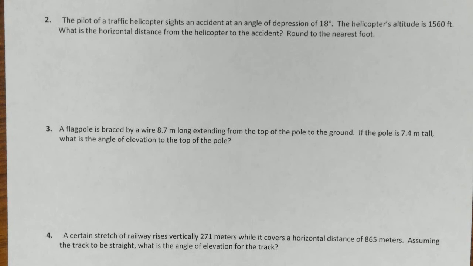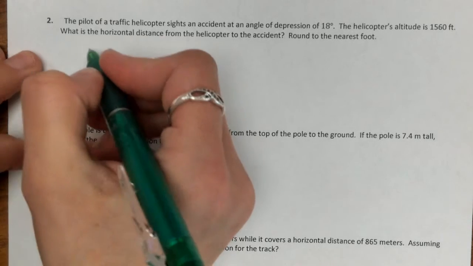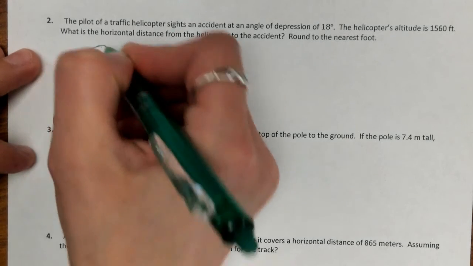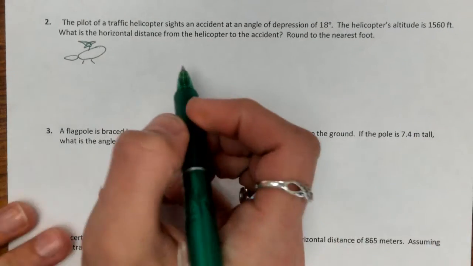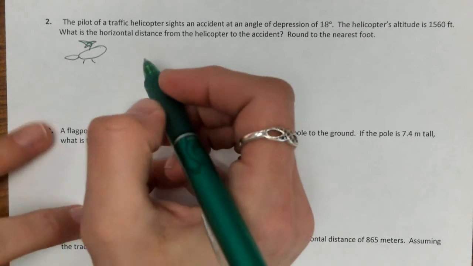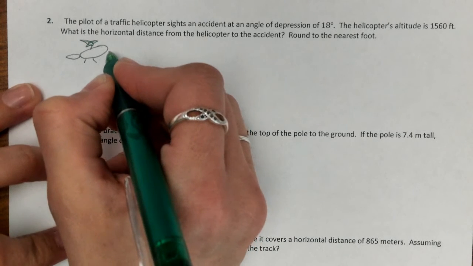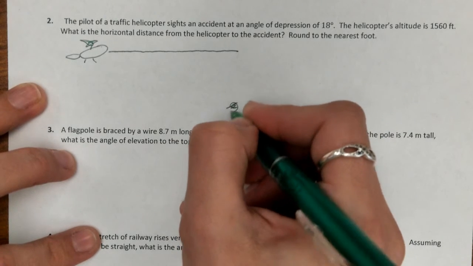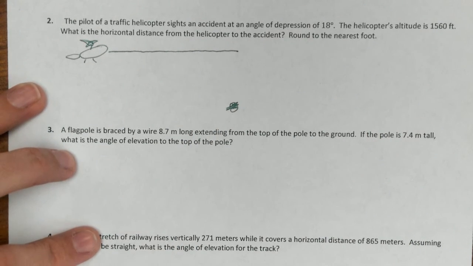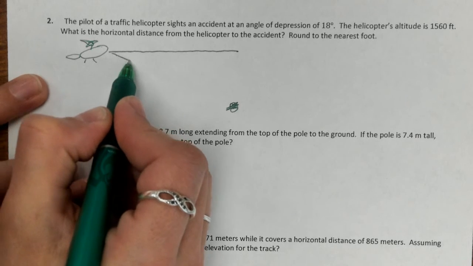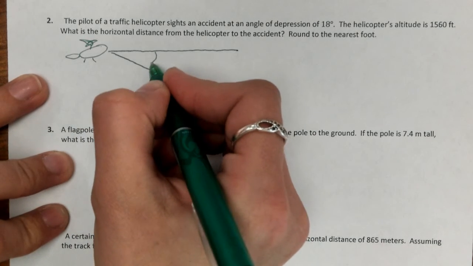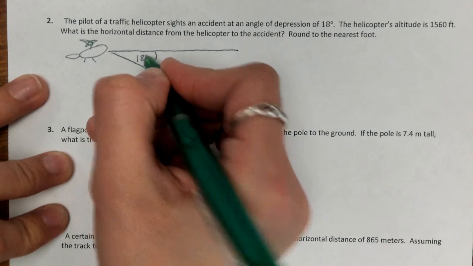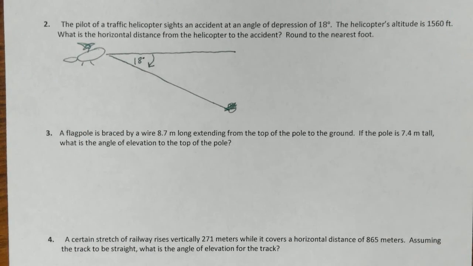Number 2, the pilot of a traffic helicopter sights an accident at an angle of depression of 18 degrees. So, of course, we all get to see my really great drawings here. Here's my helicopter. Kind of looks like a flying cat or something. And its line of sight is going to go horizontal. What happens is he's going to sight an accident. I'm just going to put a big old blob down here. That's your accident. He notices this. He looks downward with an angle of depression of 18 degrees. So there's our angle right there.